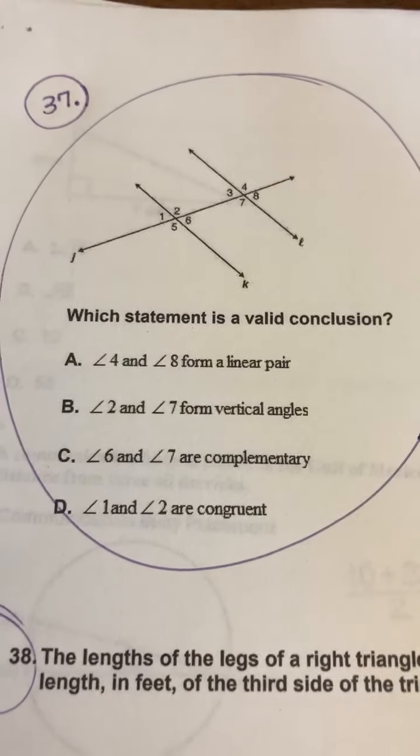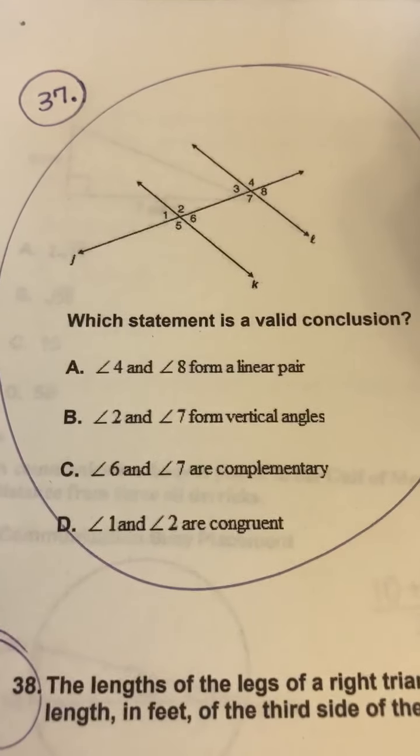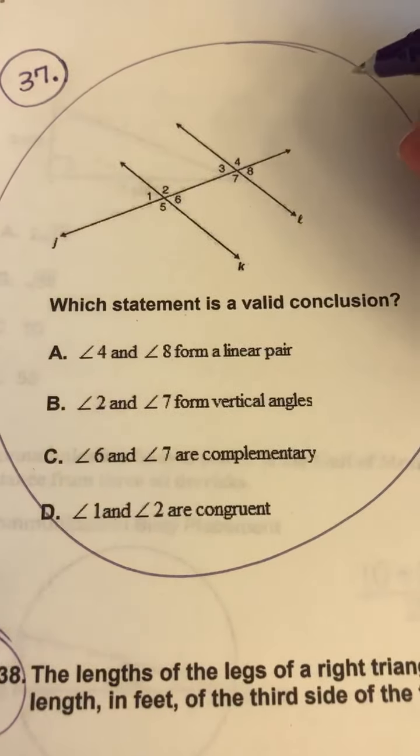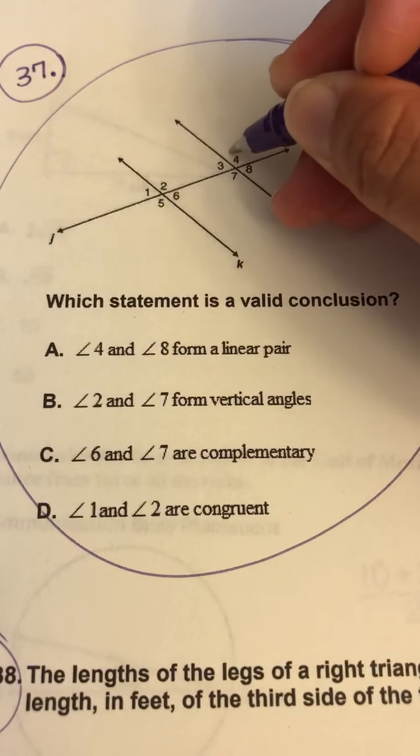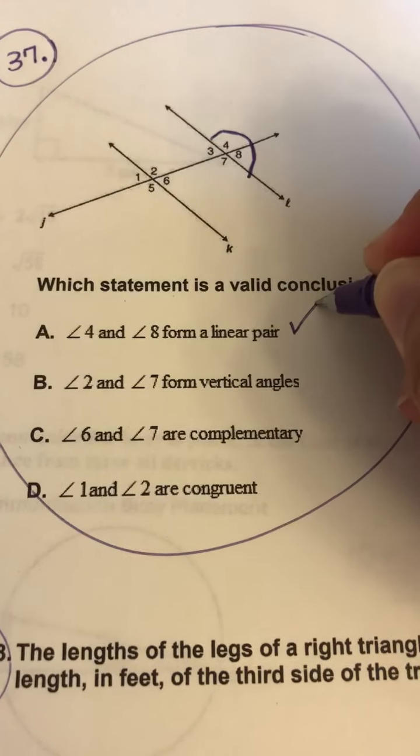All right, so for 37, and again, I'm still on the end of year take home test. It says, which statement is a valid conclusion? A says angle 4 and angle 8 form a linear pair. That just means they're on a straight line together, and that is accurate.